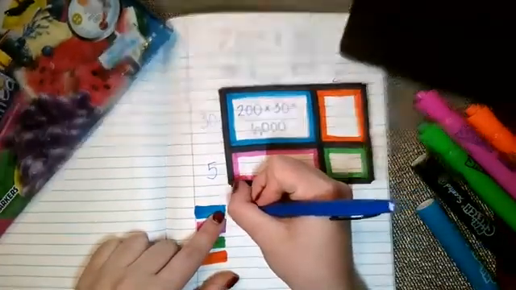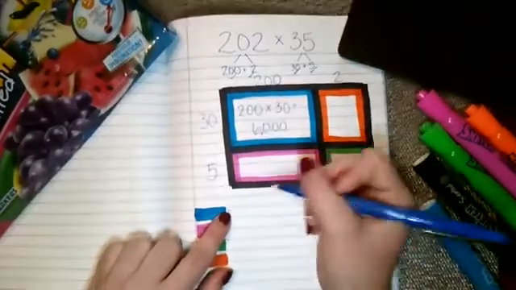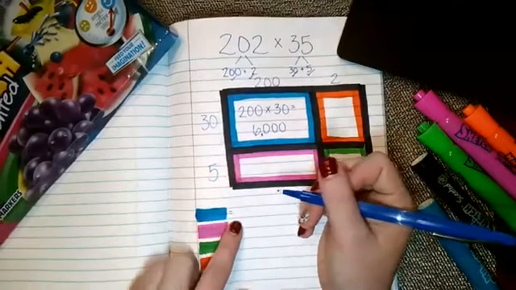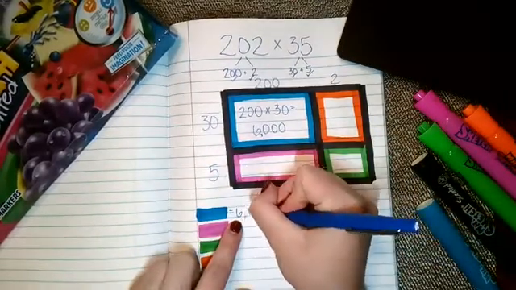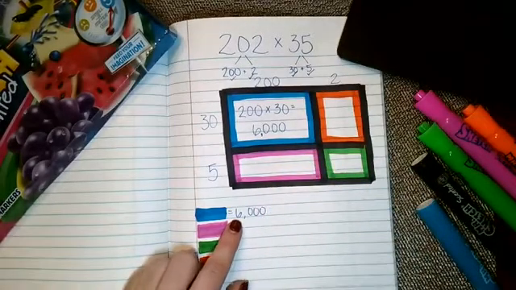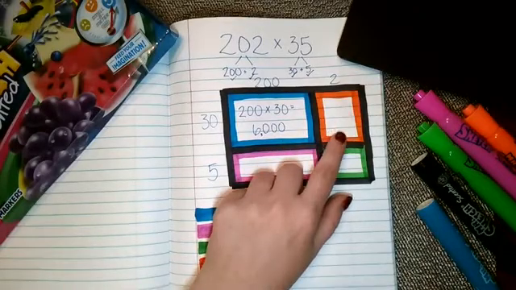All right. Remember, I like to do this. In order to stay organized, I'm going to write what my blue box was down here for later. So I said the product of my blue box, 200 times 30, was 6,000. I'm going to write that down here. Blue equals 6,000. All right, I'm going to move to the right because we read left to right. So I'm going to move here.